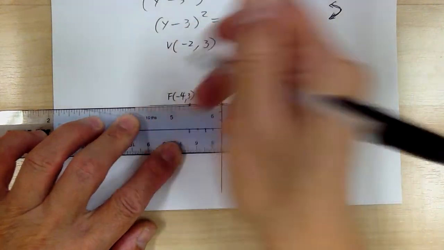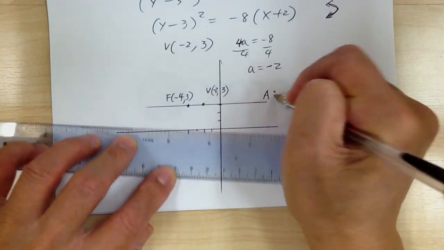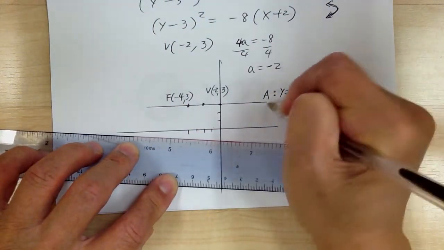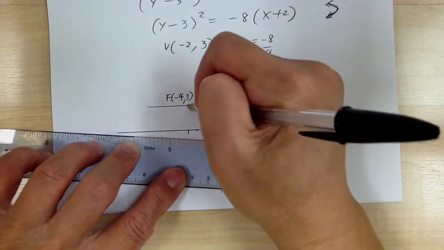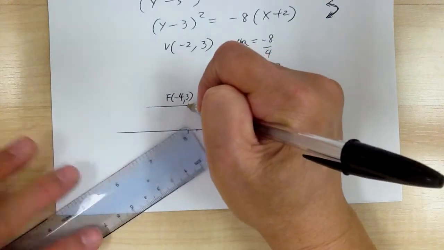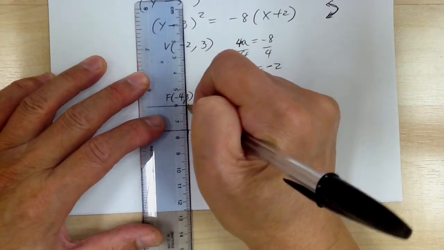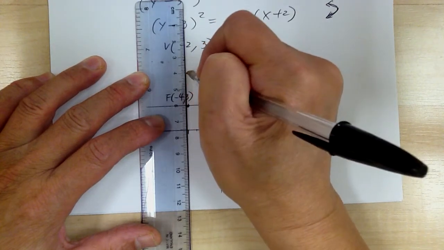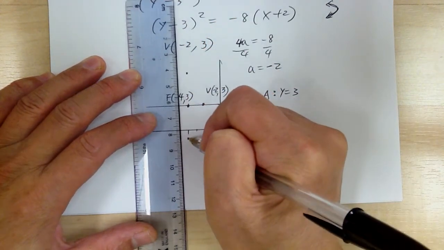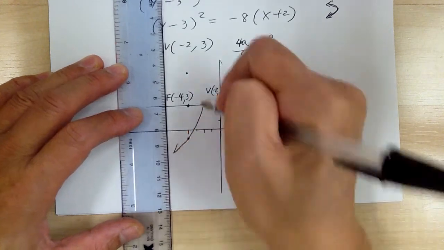Okay, so this is your axis. So axis would be y equal to 3. That's your axis. Okay, now the opening is 8. That means you have to go up 4, go down 4 to get the other 2 points. So go up 4, and you go down 4, and that would be your point.